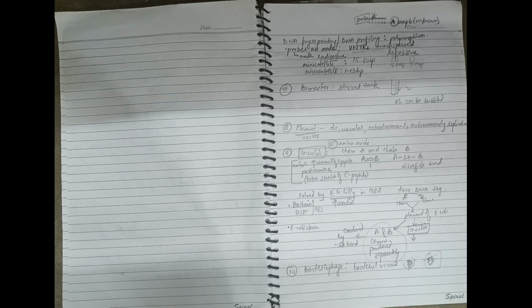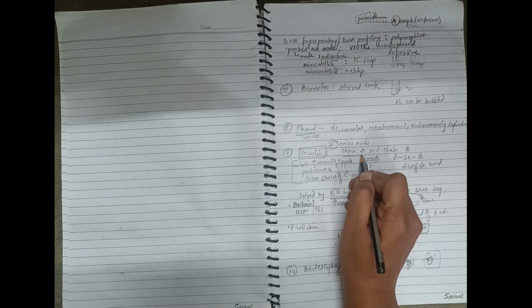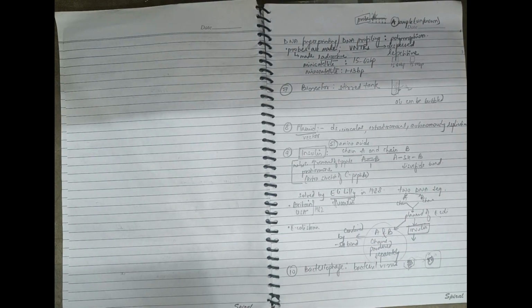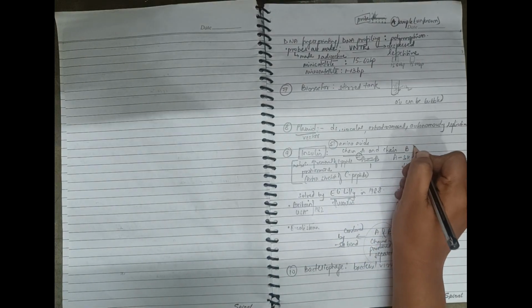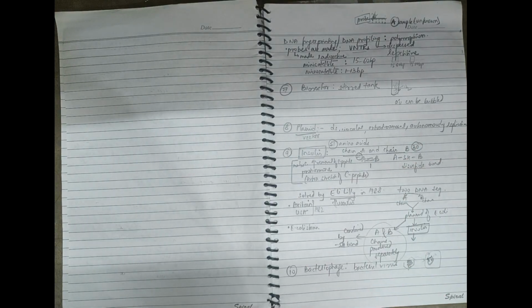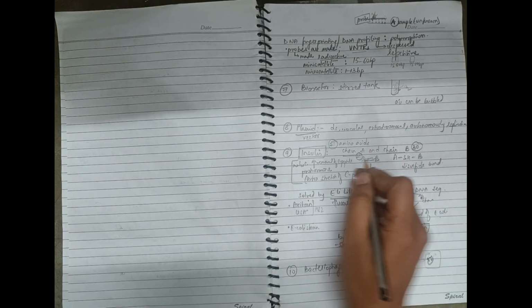Clear? And this is arranged in two polypeptide chains, chain A and chain B. The A chain has 21 amino acids, and the B chain has 30 amino acids. The B chain is longer.